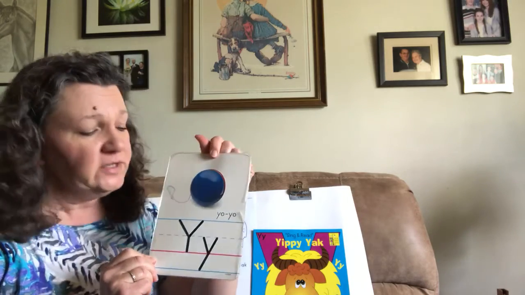Boys and girls. Yesterday we started working with this letter. Do you remember what letter this is? Yeah, this is the letter Y. We have our capital Y and our lowercase y. The letter Y makes the Y sound.